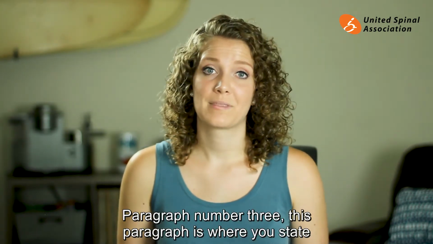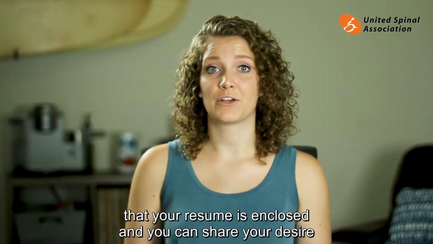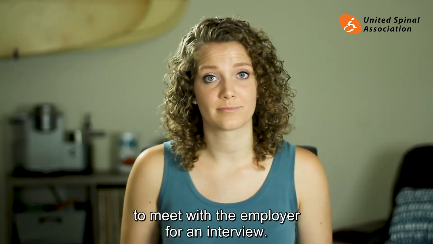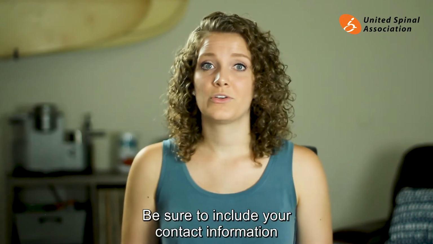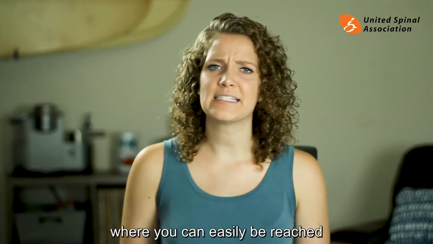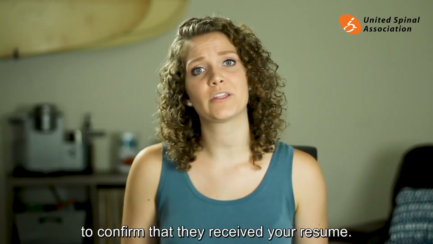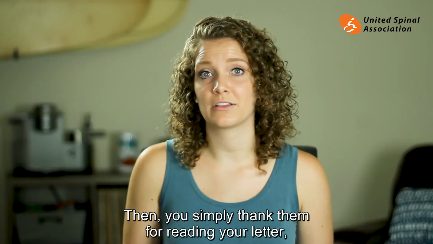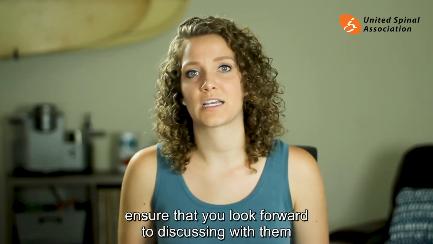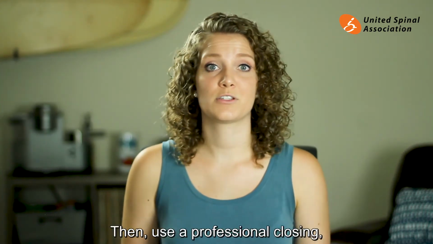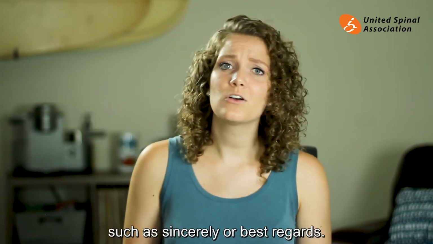Paragraph number 3. This paragraph is where you state that your resume is enclosed and you can share your desire to meet with the employer for an interview. Be sure to include your contact information where you can easily be reached and mention that you will follow up within the week to confirm that they received your resume. Then you simply thank them for reading your letter and share that you look forward to discussing with them your qualifications further. Then use a professional closing such as sincerely or best regards.